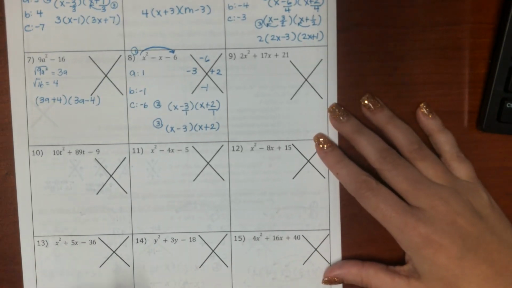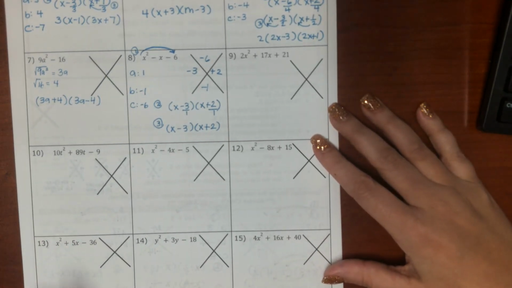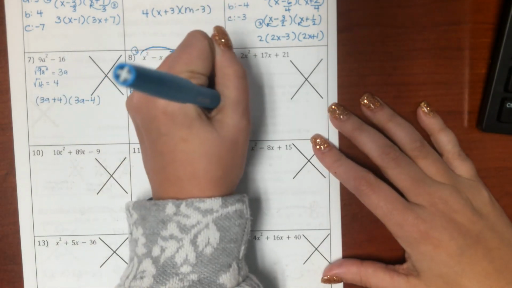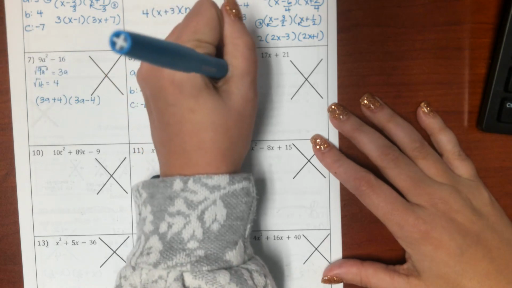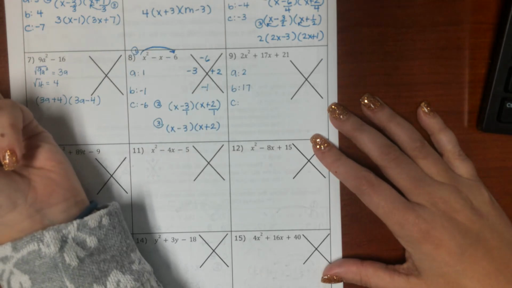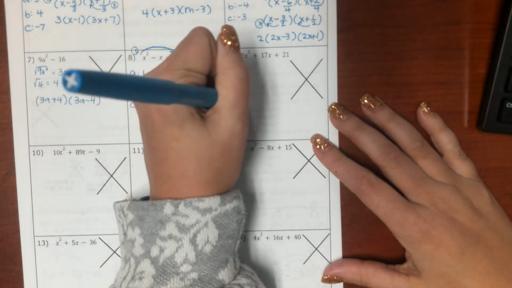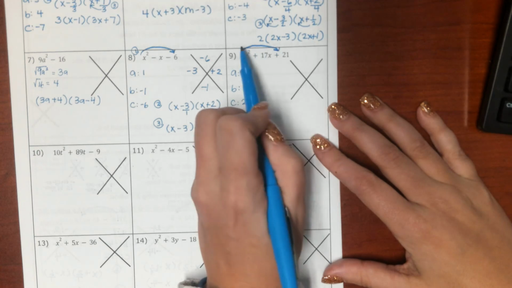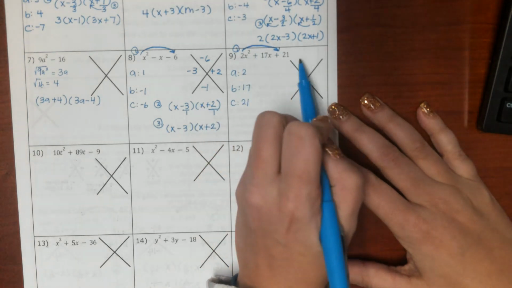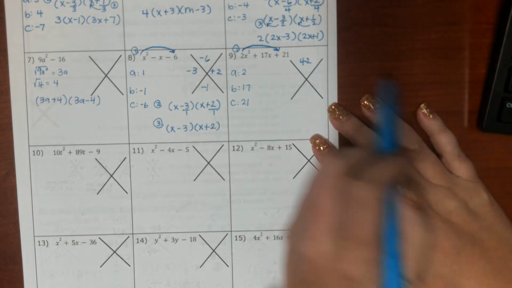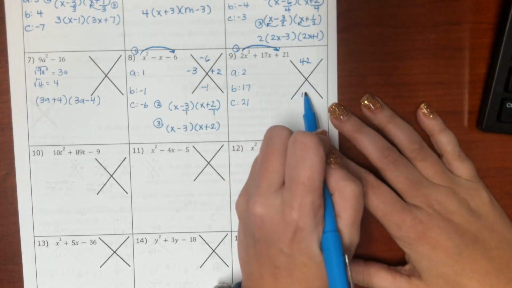For number 9, there is not a GCF that I can pull out of these three terms, so I'm going to identify A, B, and C values. A value is a positive 2, B value is a positive 17, and C value is a positive 21. So step number 1, I'm going to slide A times C. That's going to give me a total of 42 on the top. On the bottom, I have a positive 17.